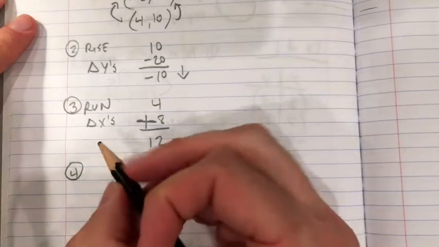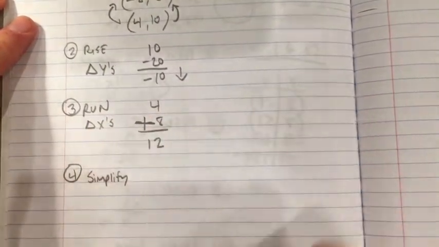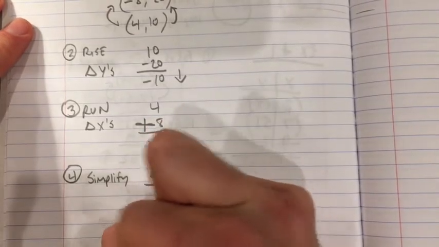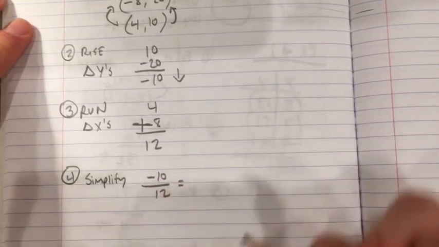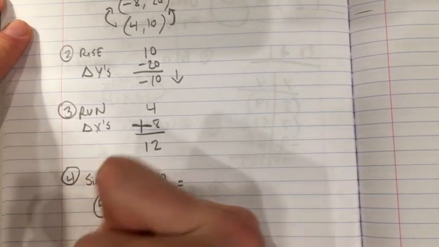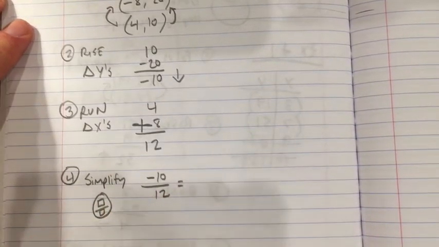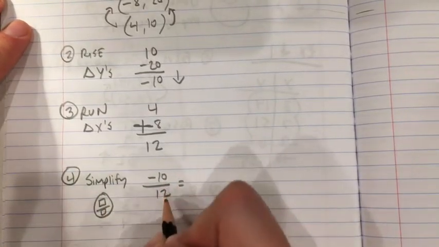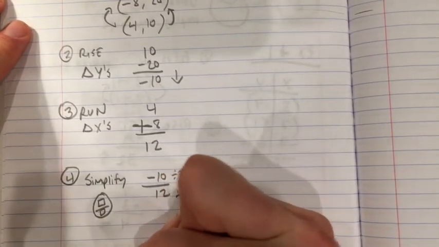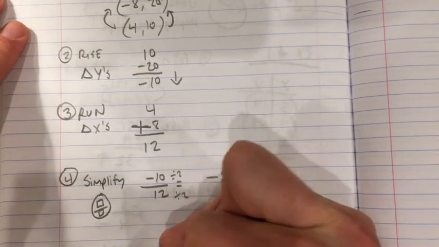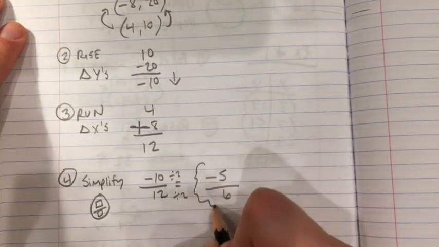Okay, the last step then is to just make your slope fraction. So simplify, we're going to take our -10 over 12. We're going to divide that. So again, if I don't remember how to simplify or I get stuck on that, don't stress. Look for your little button friend on Desmos. But here I know that 10 and 12 are both multiples of 2, so I'm just going to divide them both by 2 to chop it down. And what that tells me is if I drop 5 and run 6, I'll keep hitting points on the line.